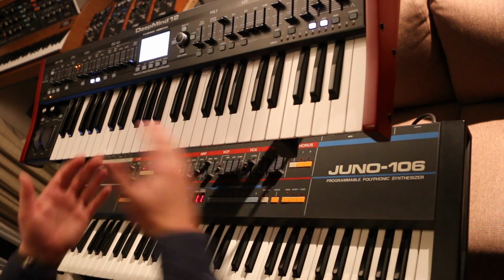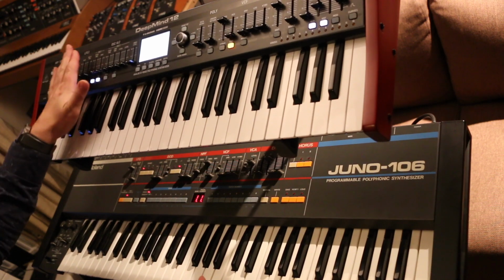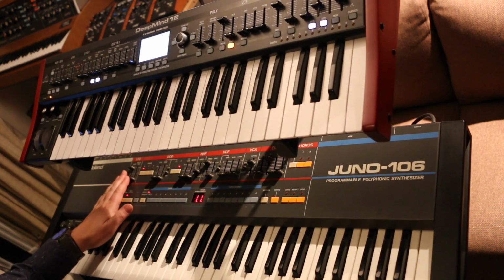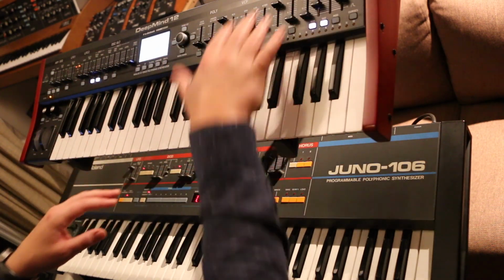So there are quite a few differences just from the start. This has got an ARP and a sequencer, so we're going to ignore that. We're going to ignore LFO2 because this has only got one LFO. And then we're going to just have a look at how you'd program the oscillators and the envelopes and the filters to act like this.